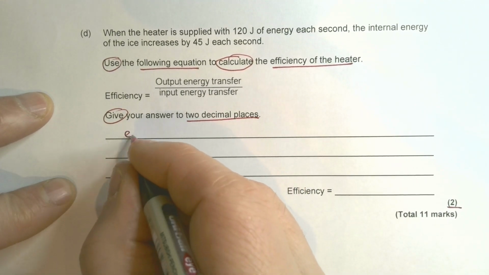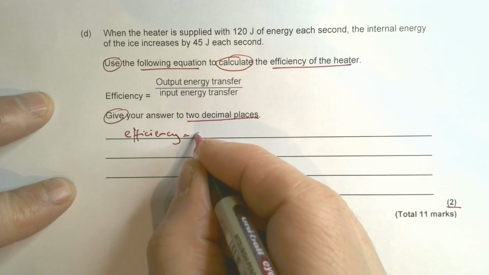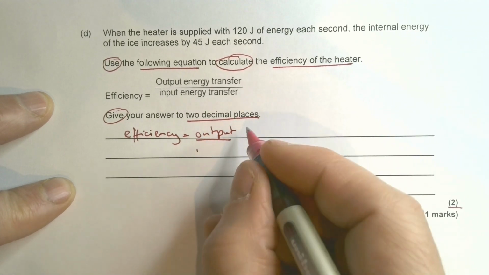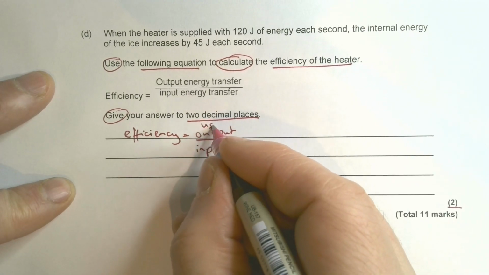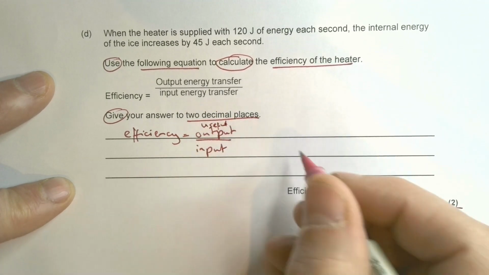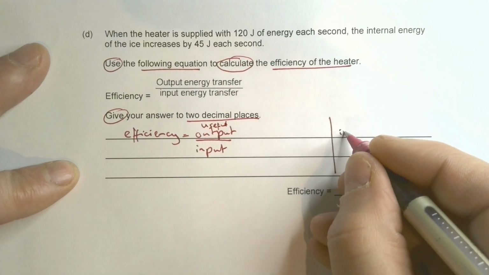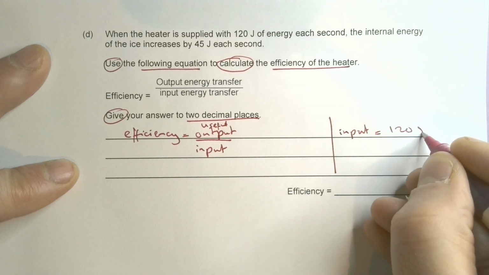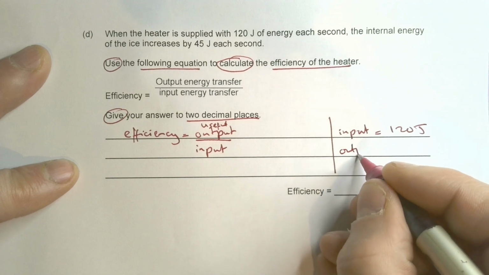So we've got efficiency equals useful output divided by input. Okay, so what have we got? Well, we know the input is 120 joules. We know the internal energy is the output.